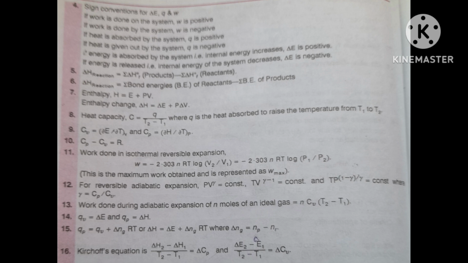For PV you write RT, and for n you write delta n, the number of moles of product minus number of moles of reactant. That's why you write delta n, and this is applied for gas. Hence you can write a small g, delta Ng. Then you get the relation QP is equal to QV plus delta Ng RT, or you can write delta H is equal to delta E plus delta n RT.